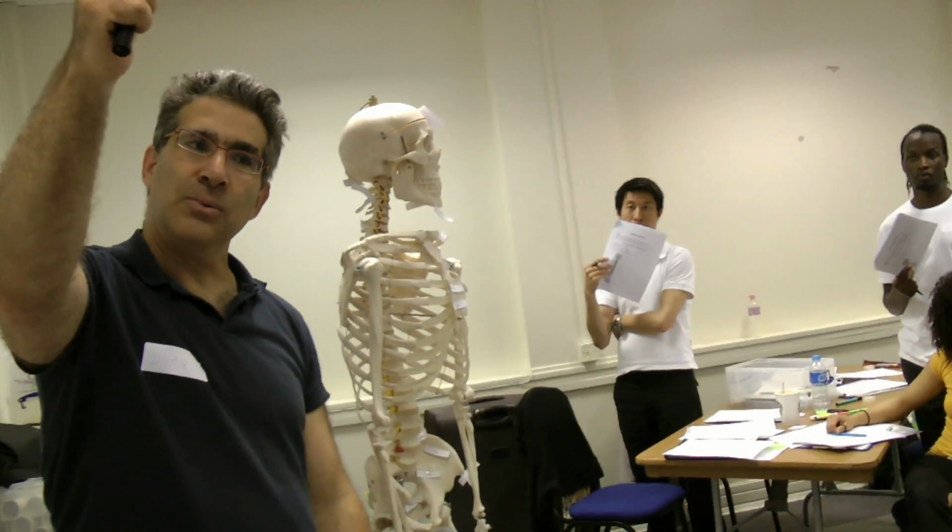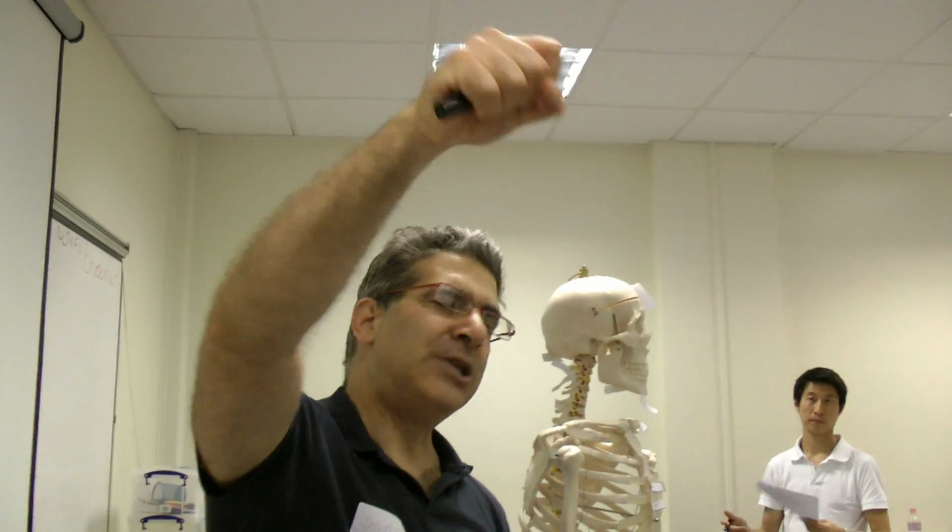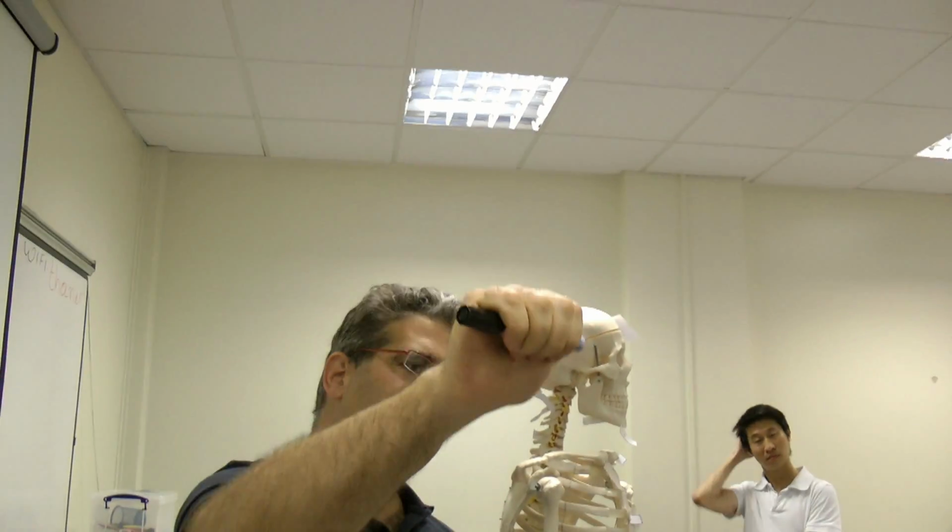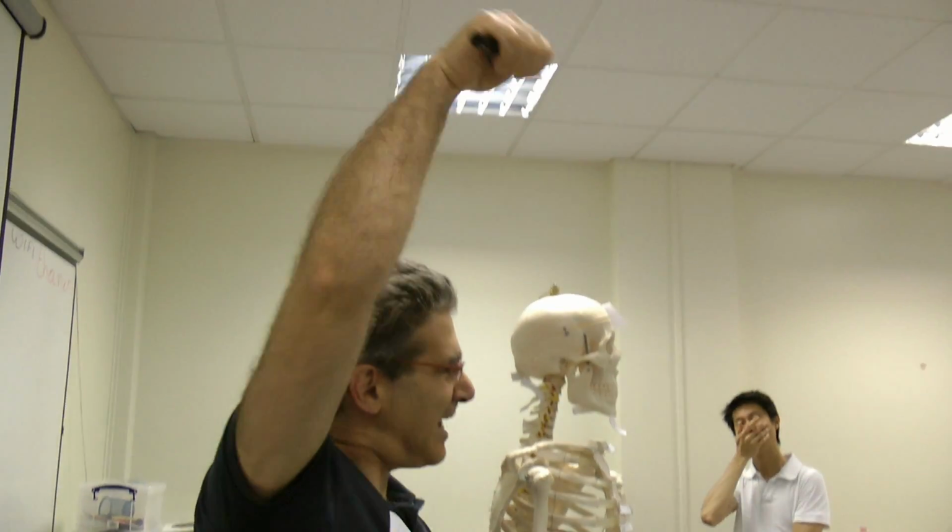Chimpanzees cannot do that either? I don't think so. Actually, they can do. Yeah, I think chimpanzees can do it, but a lot of the other apes can't. They're just hanging there like that.